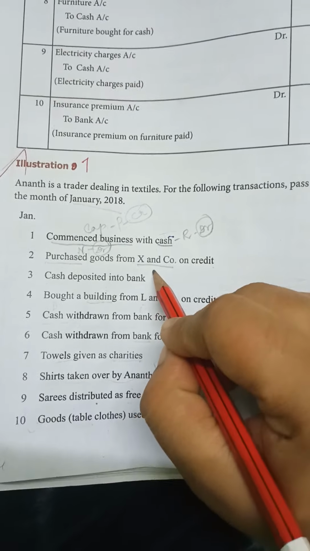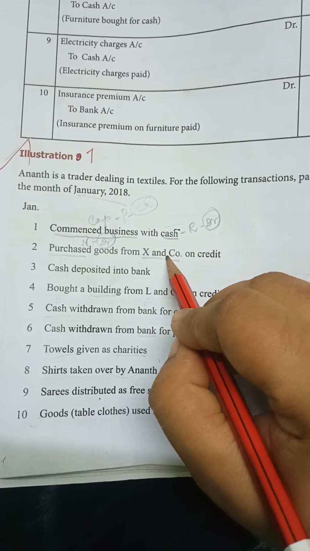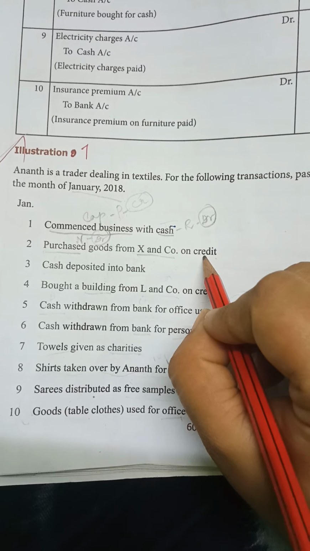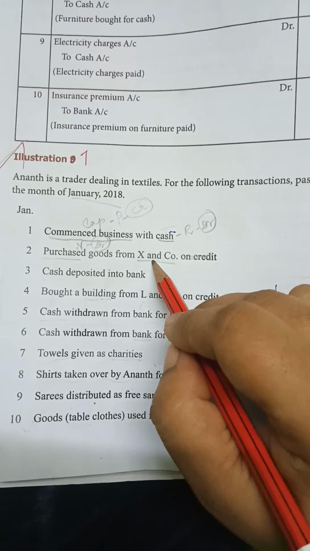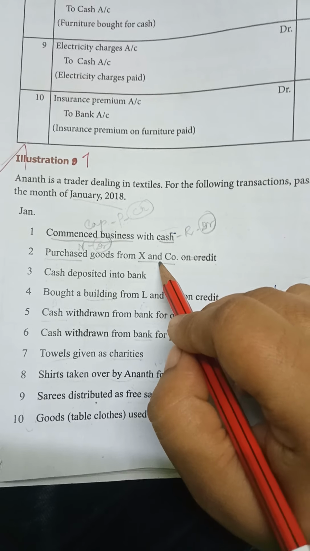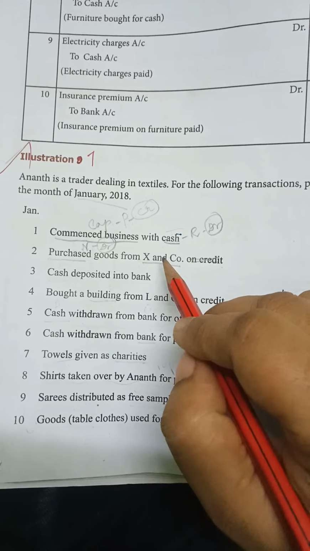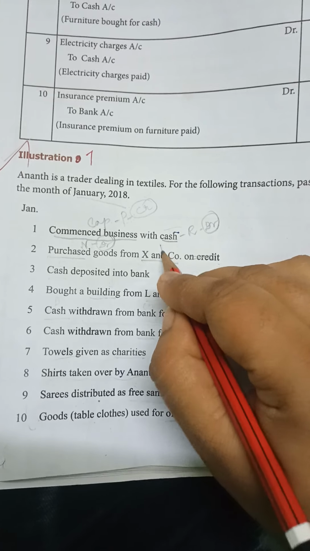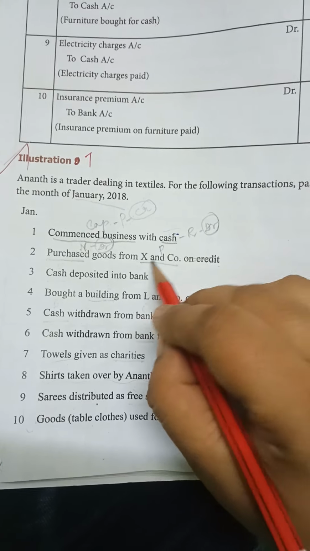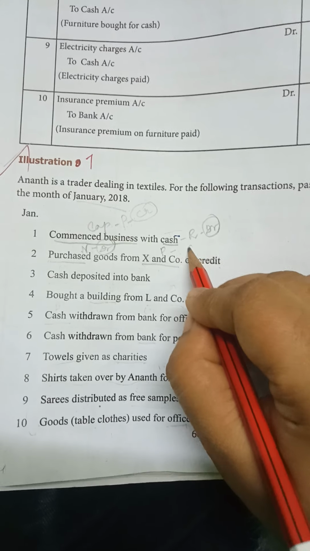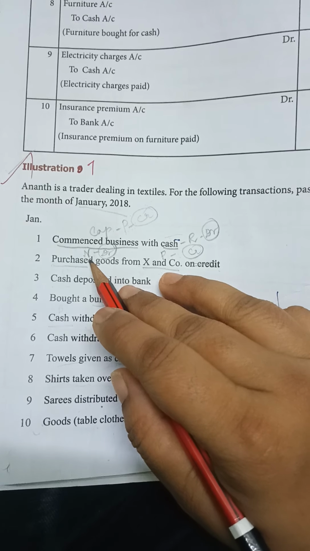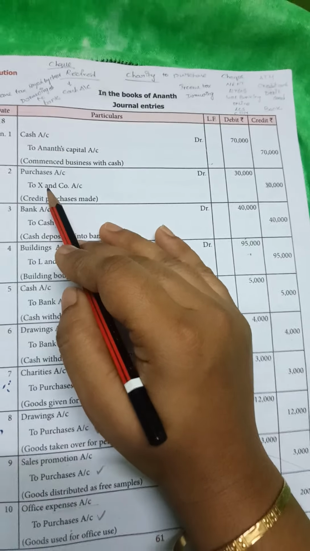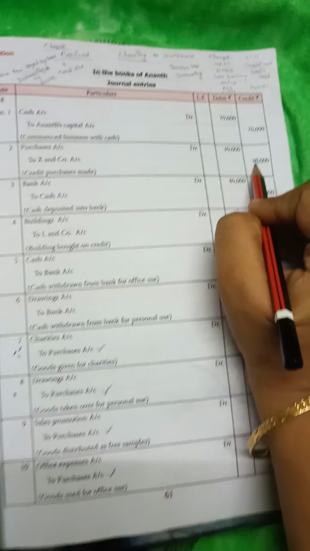From whom are we purchasing? We are purchasing from X and Co. Since it is given as on credit, even if this term is not given and only the name is given, in that case also you will take up this account only. X and Co is a personal account. X and Co is the giver, so we have to credit his account. You will write the journal entry as purchases account debtor to X and Co, rupees 30,000.